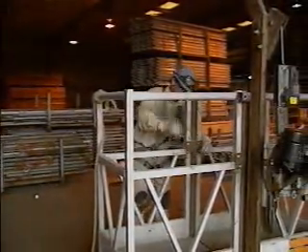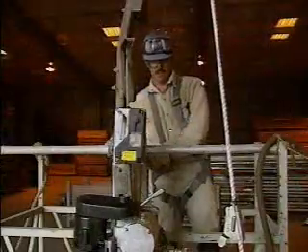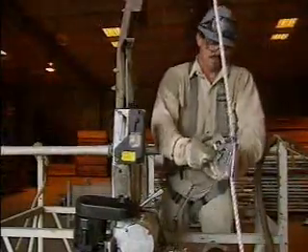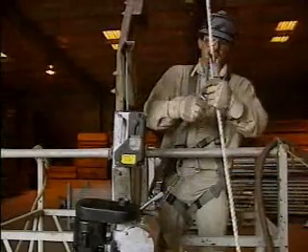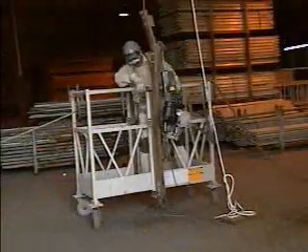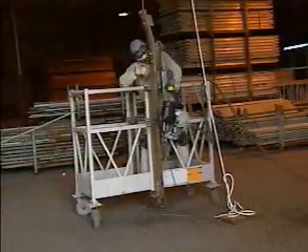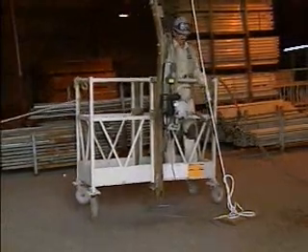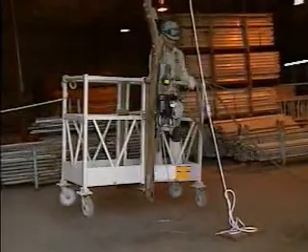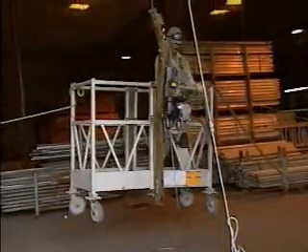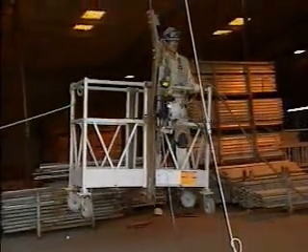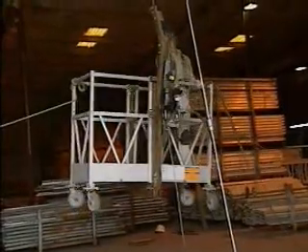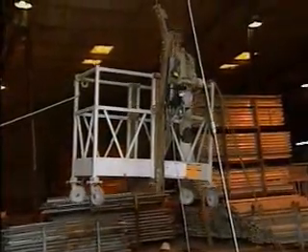This operator has completed the basic checks, so he attaches a fall protection line to a rope grab on the safety line that's connected overhead. Then he sets the directional control valve to the up position and lifts the hand control lever for the hoist mechanism to start the flow of compressed air through the system.